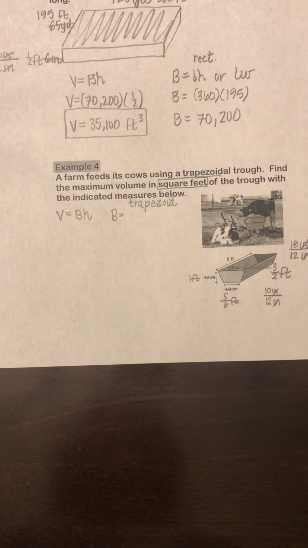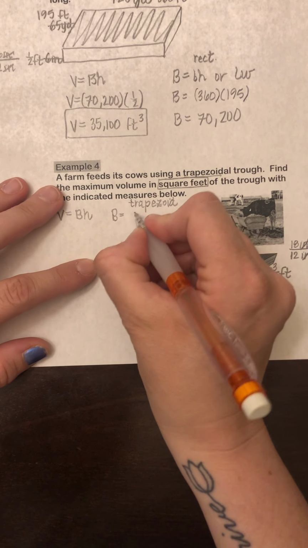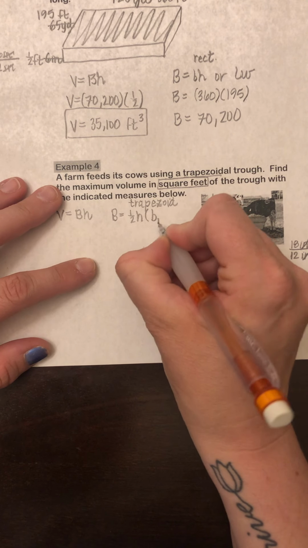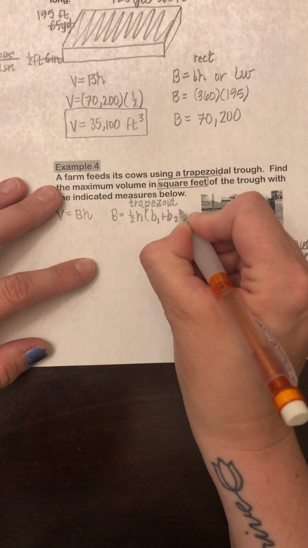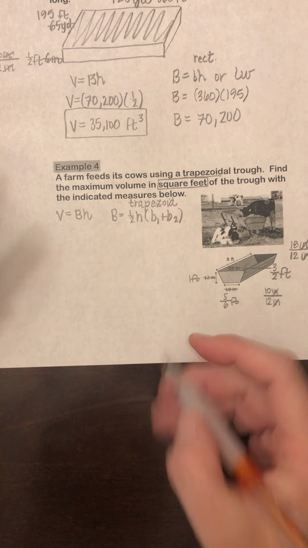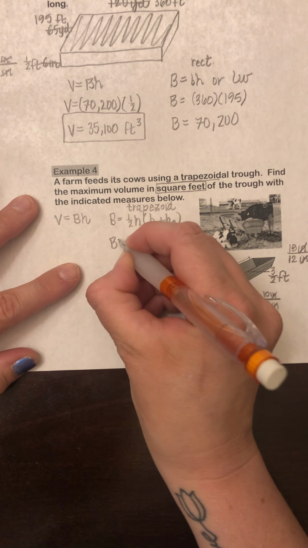Well, if you remember the trapezoid song we learned, trap, trap, trapezoid, base 1 plus base 2, multiply by the height, then divide by 2. You can do it that way, or if you know the formula, which I happen to know, probably comes with being a math teacher. So there's our formula, okay?